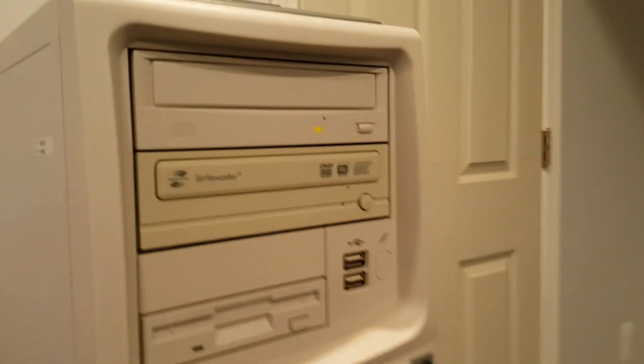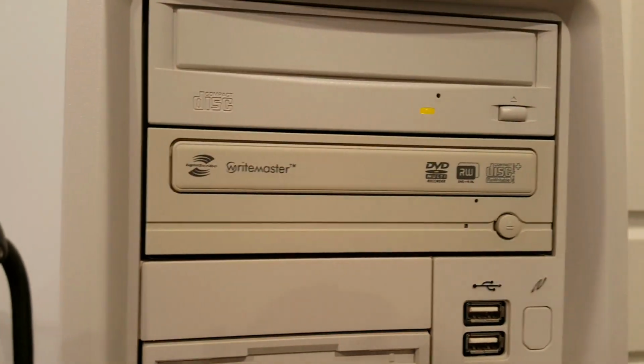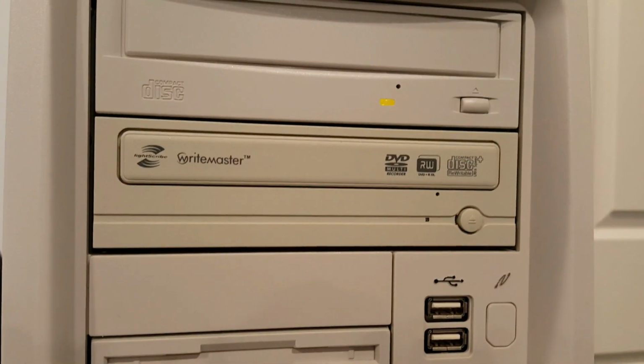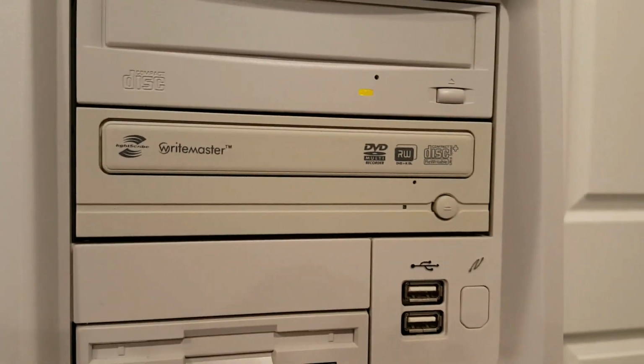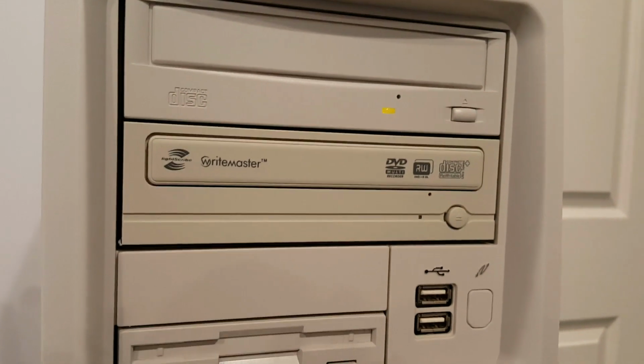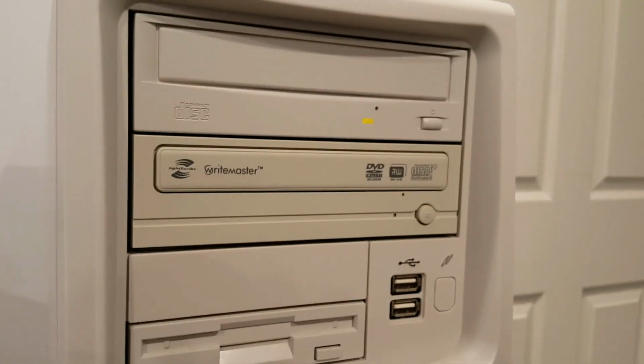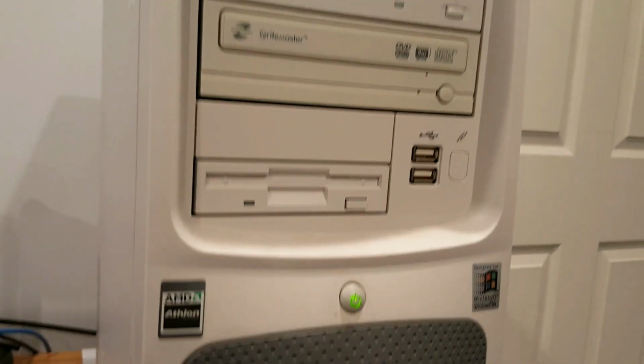While this is rebooting, let me just show you guys real quick. I wound up adding a second CD drive into this computer, but it's not actually hooked up yet. You can see it's a Samsung Writemaster DVD dual layer. Closest thing I have to white, so it doesn't look too bad if you ask me.